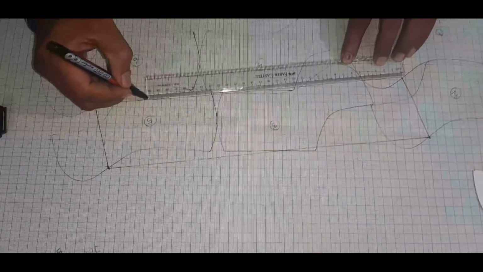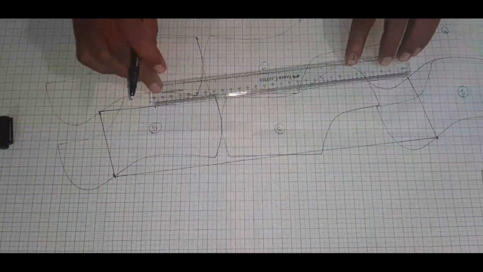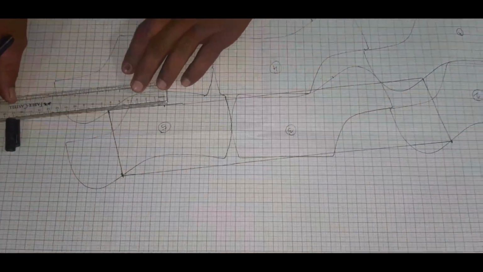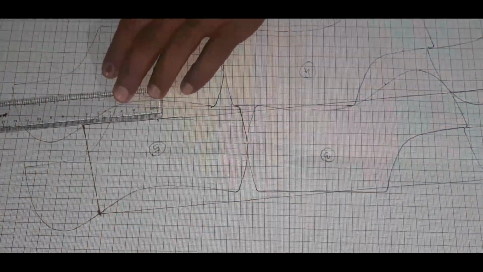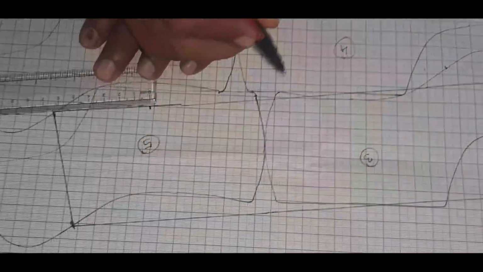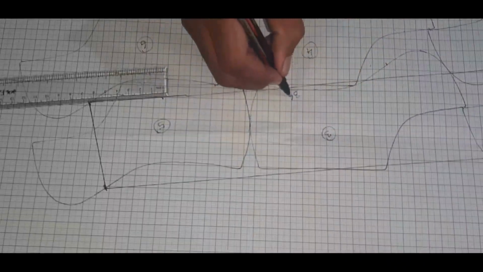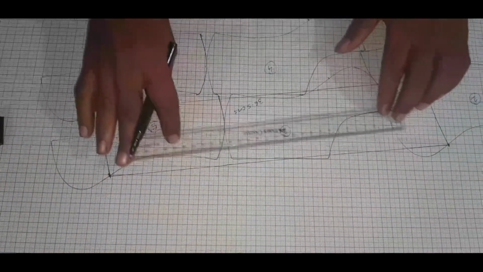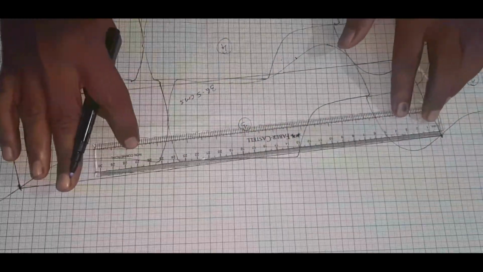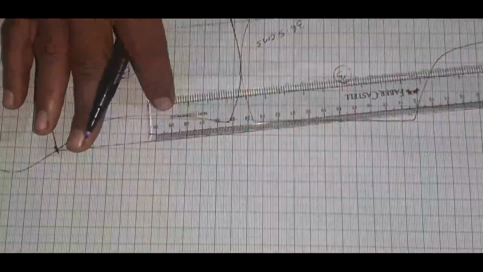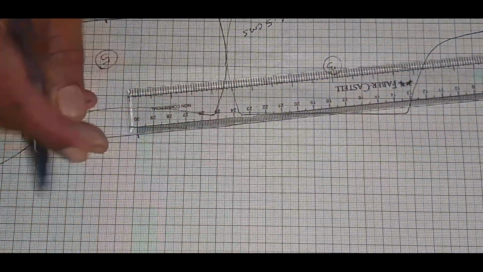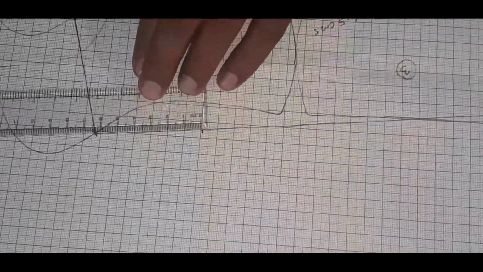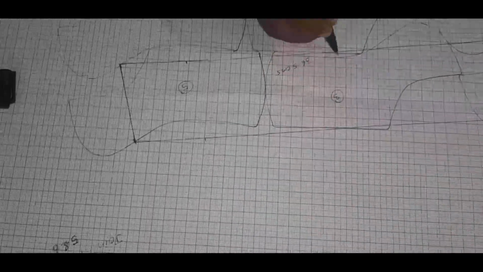It is 30, 36.5. This is 36.5 centimeters. Same like this, this side also I am measuring. 30. Here also this is 36.5. So both the sides are equal.